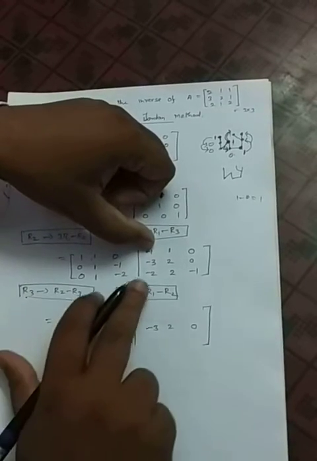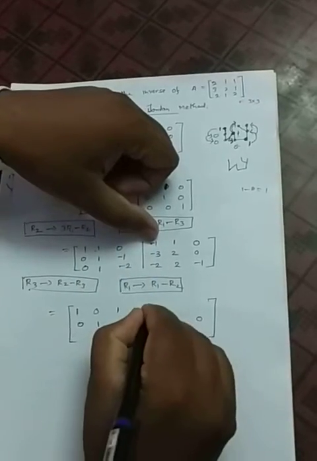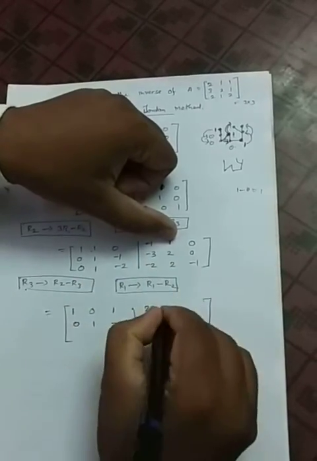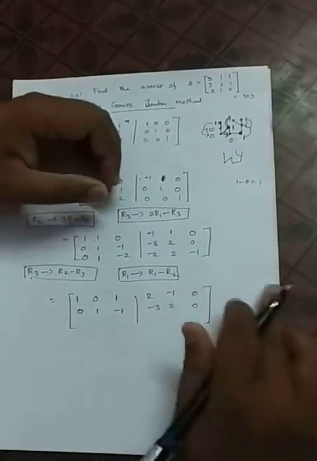So this is over. Similarly here, minus 1, minus of minus is plus. So plus 3 minus 1 is 2 will come. 1 minus 2 now, minus 1 will come. 0 minus 0 now, 0 will come. That's the thing we have done here.